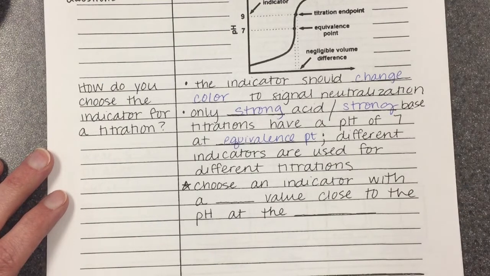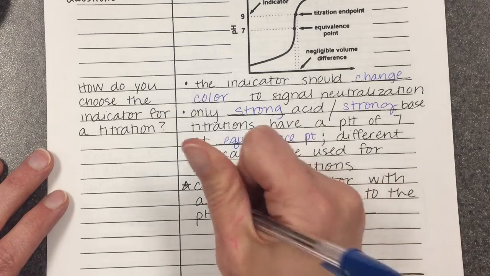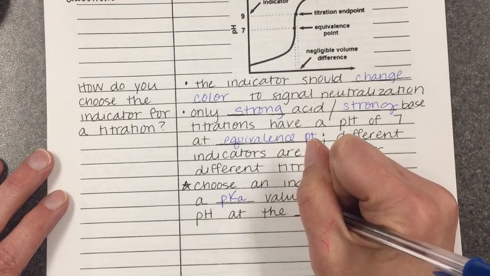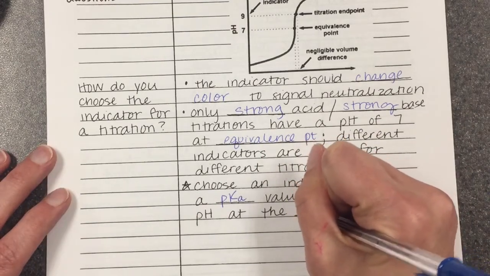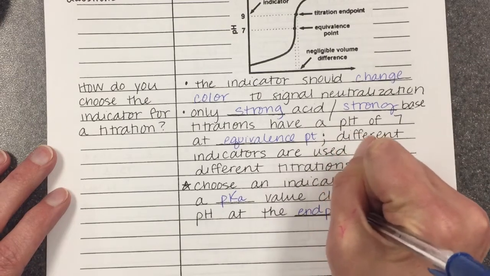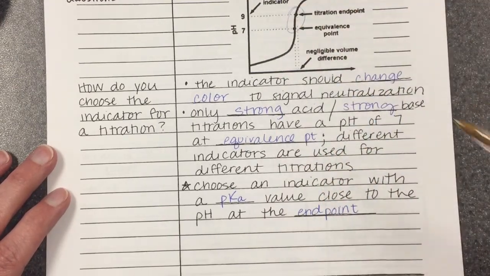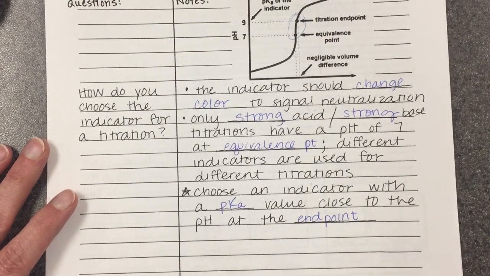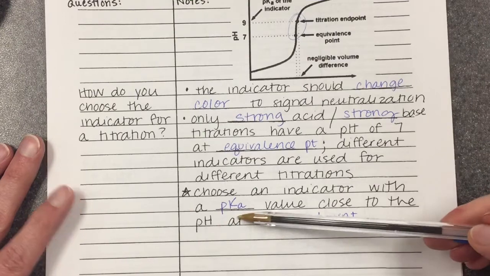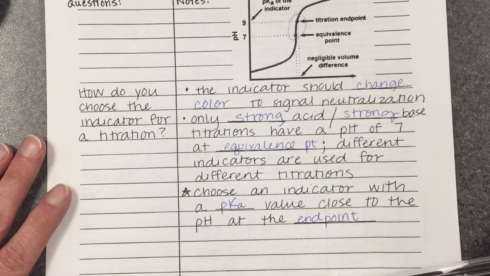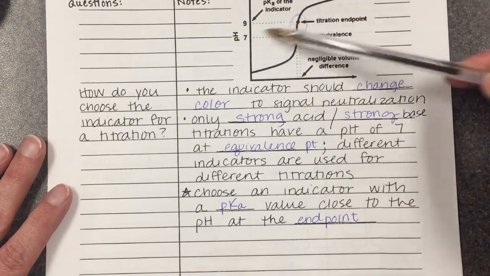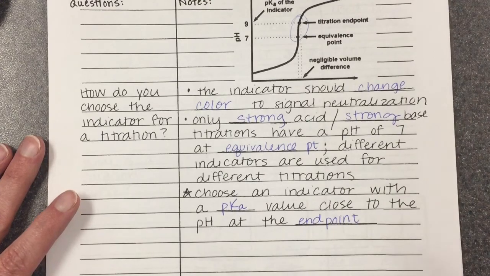What you need to do is choose an indicator with a pKa value close to the pH at the endpoint, or even the equivalence point, but we'll say endpoint. Okay, so somewhere in here where you want it to change color, look at the Ka values for each of those indicators, negative log it, right? That's what the little p means. That means you negative log it. So look at the Ka value for the different indicators, negative log them, and look at the values you get. You want the one that's going to change colors right about the time your solution should be reaching its endpoint, okay?